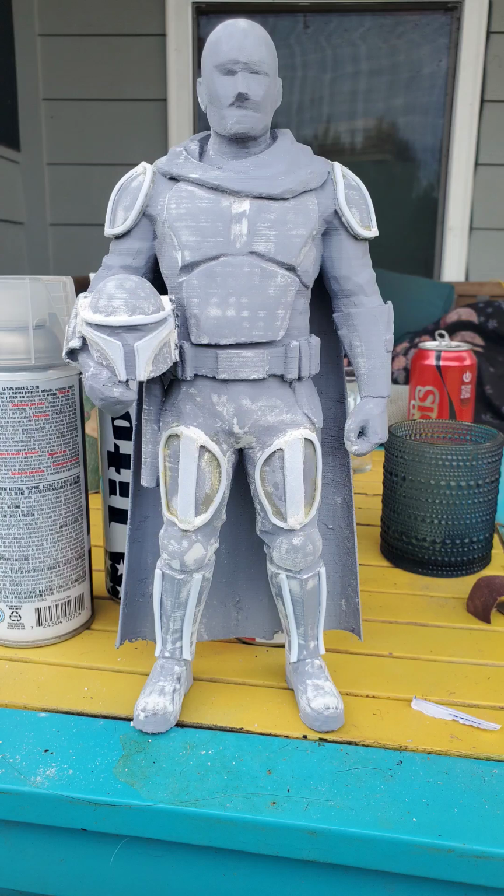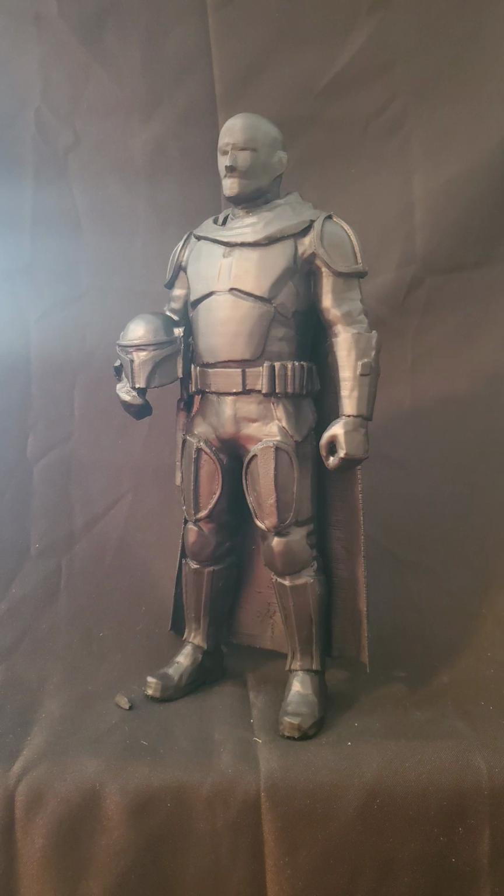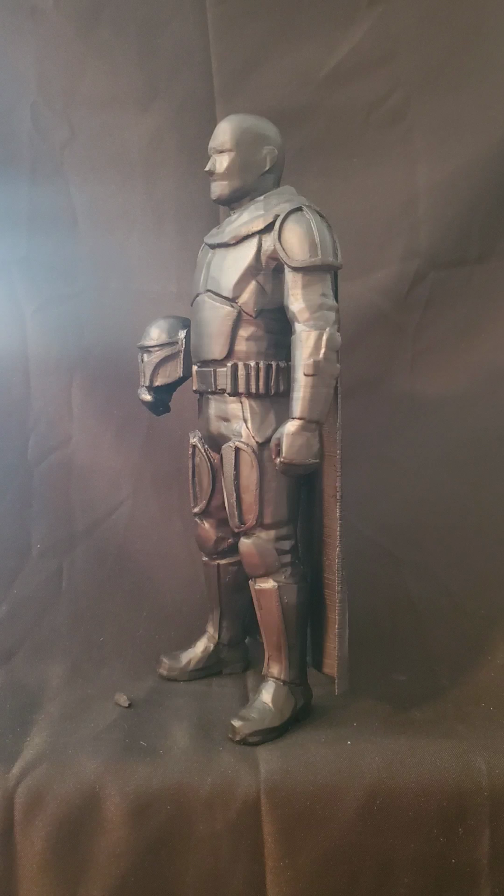And since the 3D model wasn't that detailed as far as some of the things I wanted on it, especially the armor, I went back in and added it with foam. Did that and then primed it black after filling in some of the layer lines, especially on the armor.